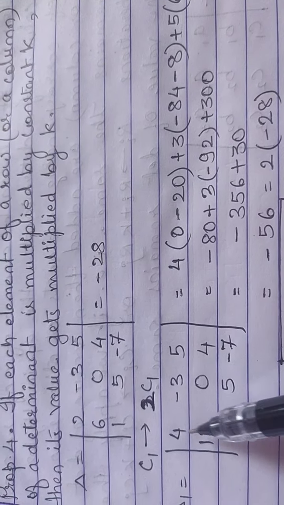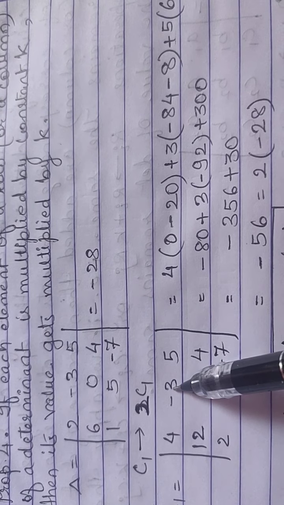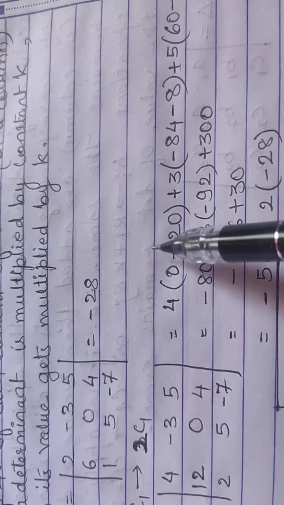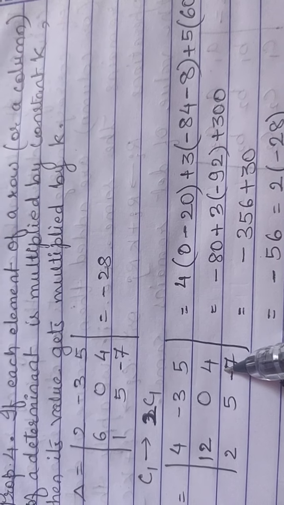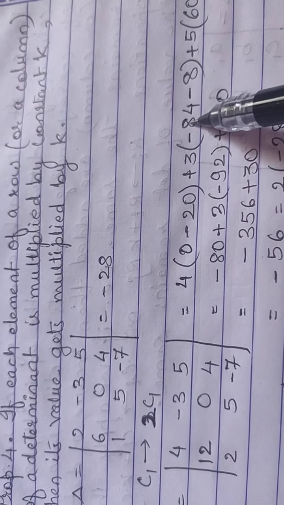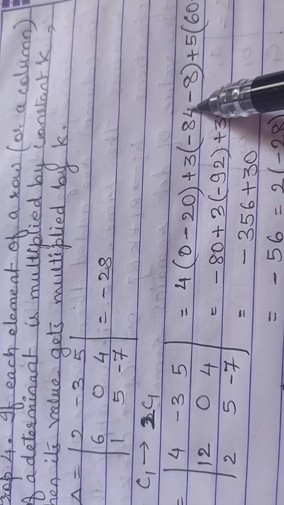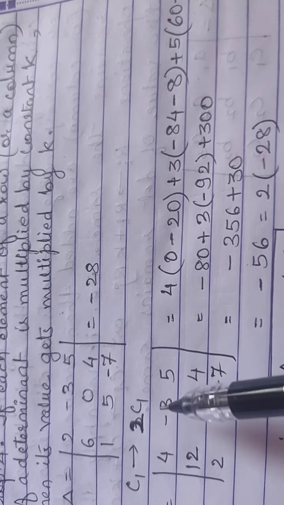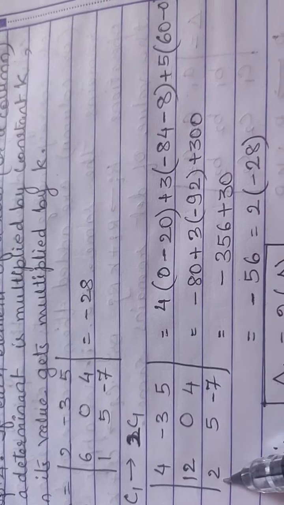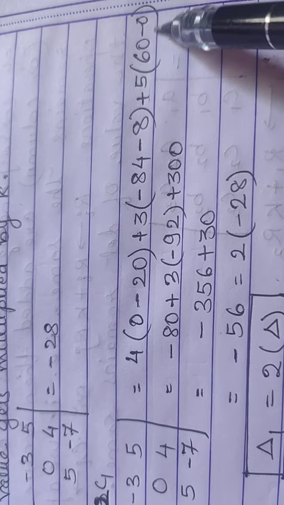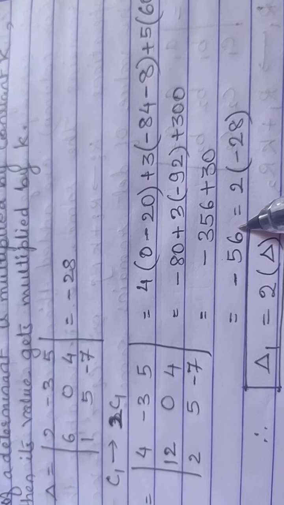This is 4. 4 into 0 minus 20. Change the sign of the middle term. This is plus 3. Here I have written plus 3 into this 12 into minus 7, that is minus 84, and minus 8. 2 into 4 minus 8. And the last term is plus 5 into this will be 60 minus 0. And then after calculation here I am getting minus 56.